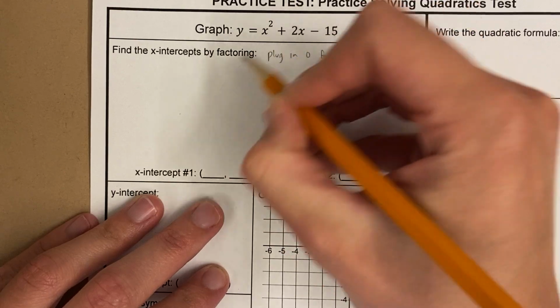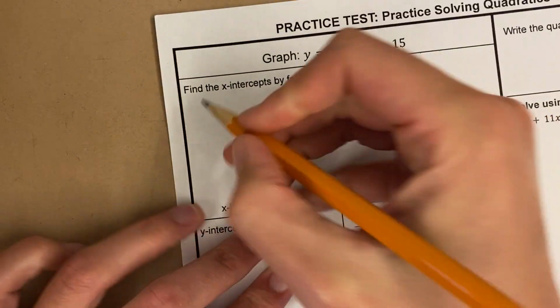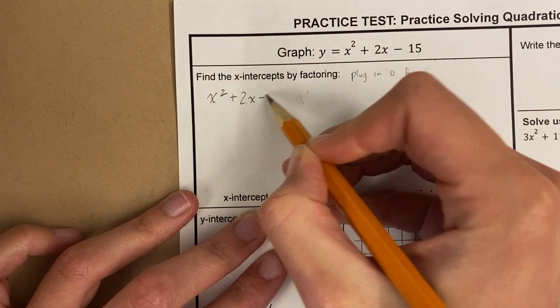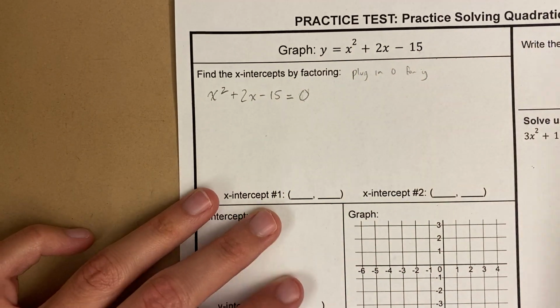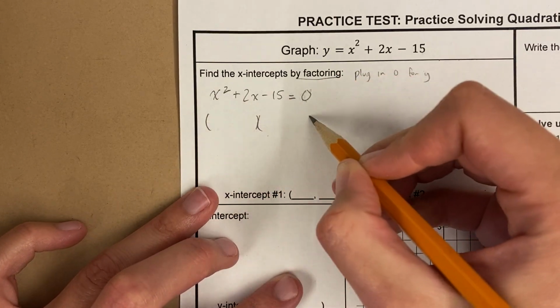So instead of x squared plus 2x minus 15 equaling y, and I'm going to start on this side so I have more space, I'm going to say, well, what if y is 0, and then it equals 0. Now, it tells me to solve by factoring, so I'm going to set these up.